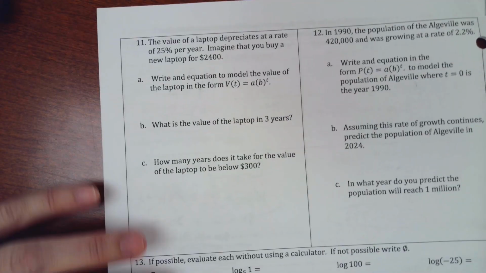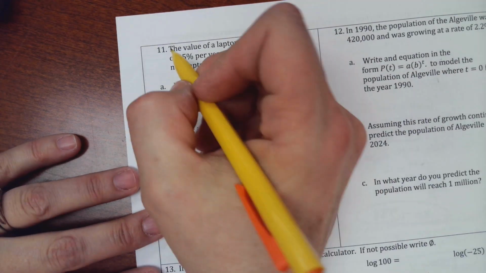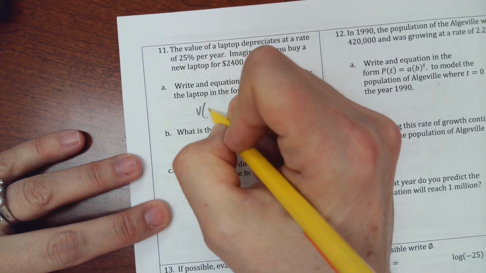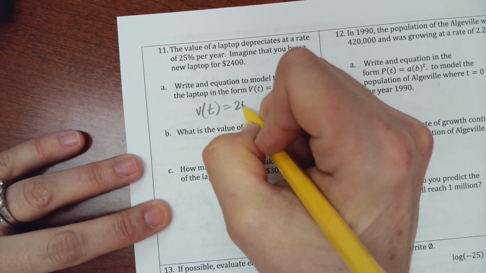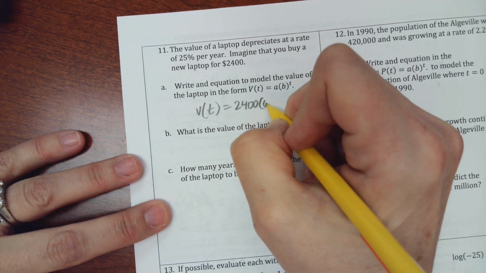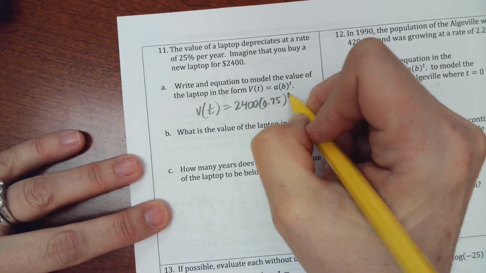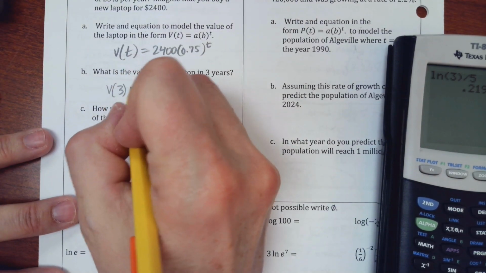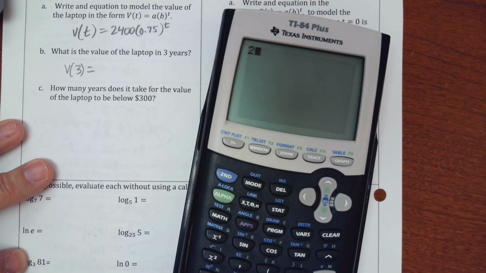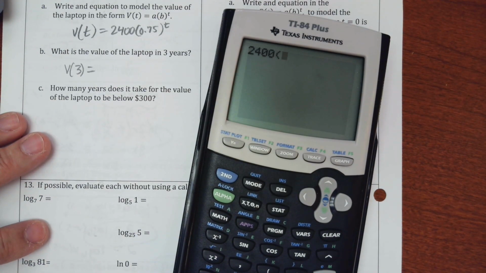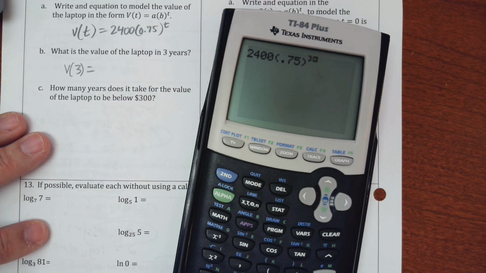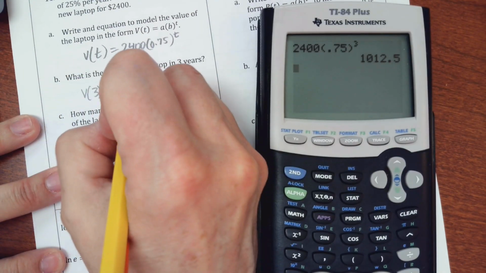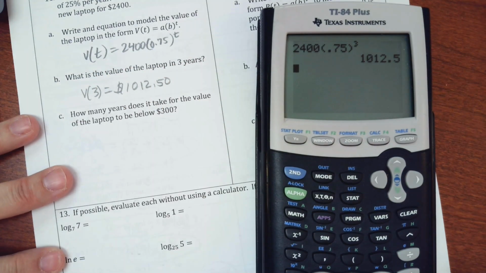Last page. So you have a laptop depreciating at 25% a year. So that means you're keeping 75% of the value. So when you're doing V of t, you're starting at 2,400, and 0.75 goes right here, because that's how much you're keeping of your value. All right, laptop in 3 years, all we gotta do basically is V of 3. So I would put in 2400, 0.75 to the third. All right, so it's money, so $1,012.50. That's a lot gone.